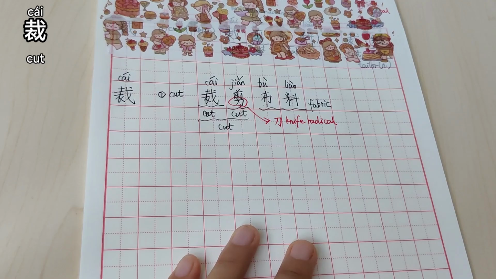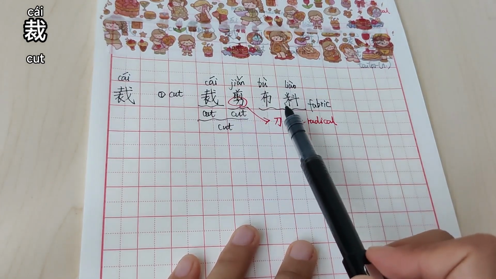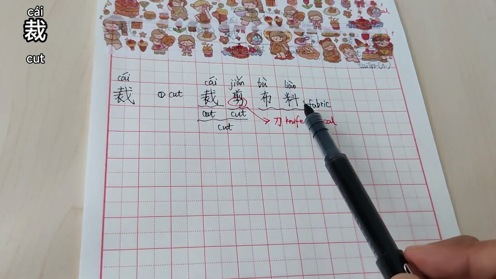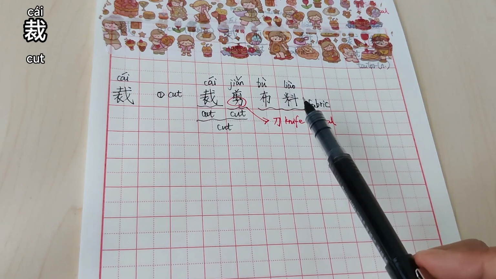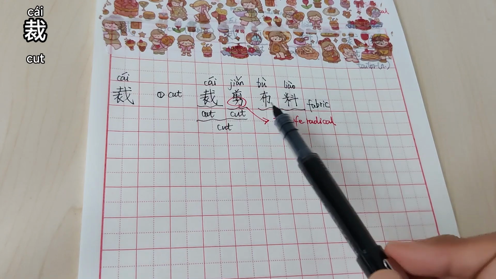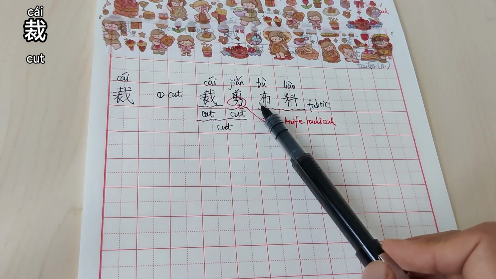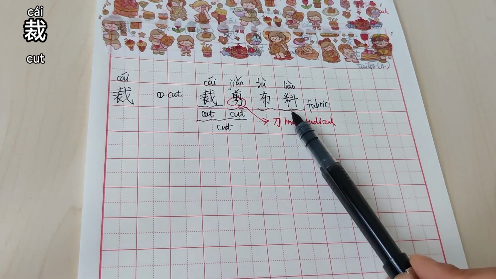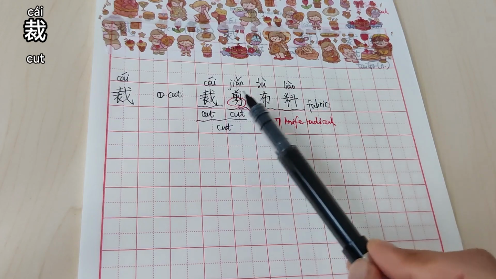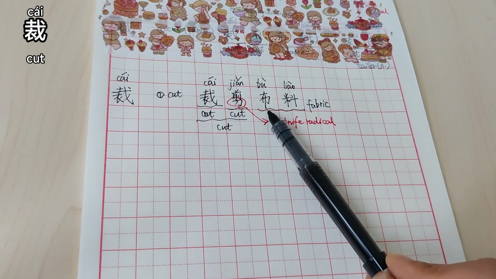So to cut the fabrics, you can say 裁剪布料. And actually, it's a very, very formal word. If you want to make it casual and shorter, then you can say 裁布 or just 剪布. Okay? So 裁剪布料, very formal. And 裁布, 剪布 also works, and they are more casual.